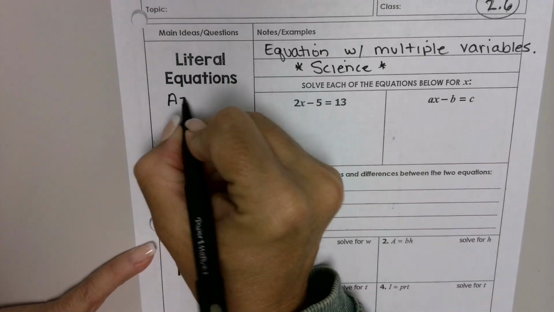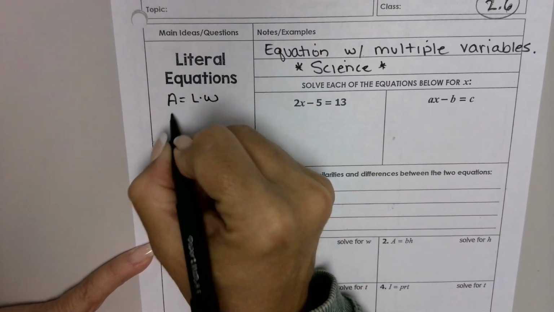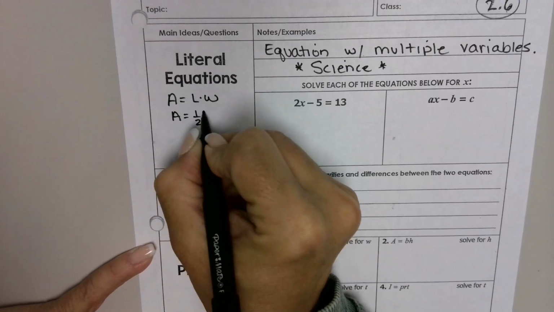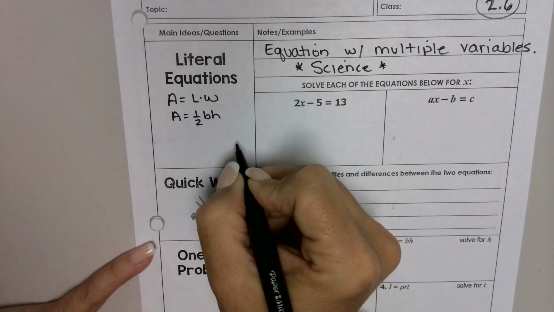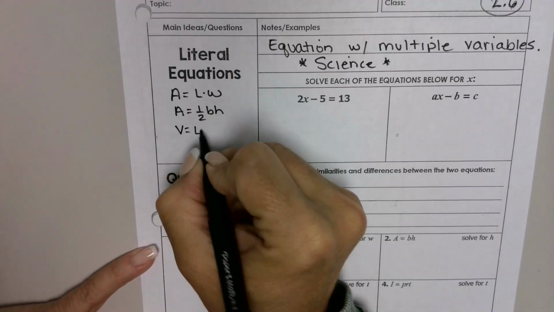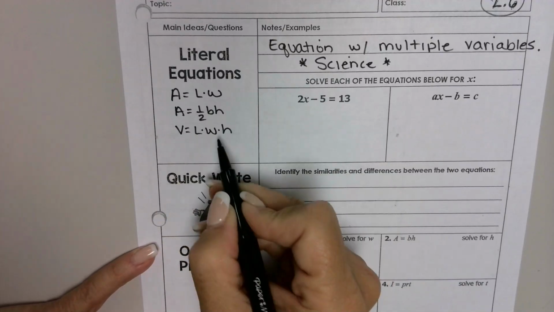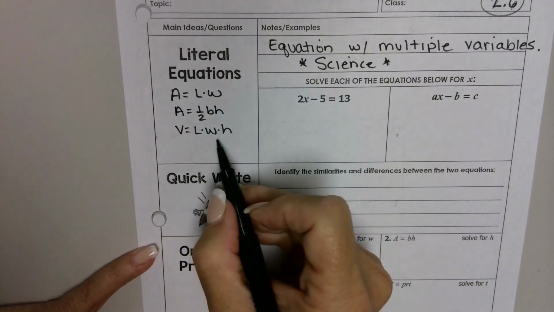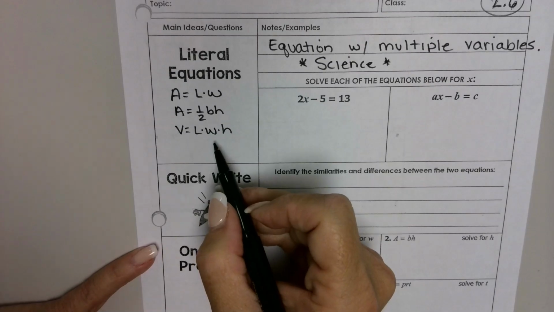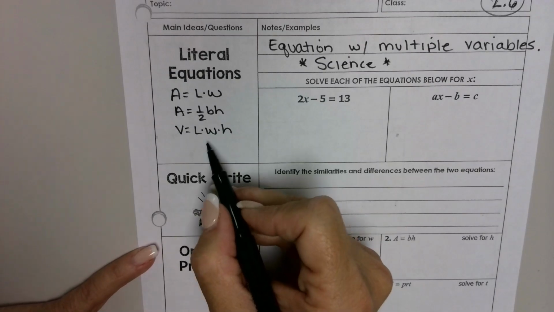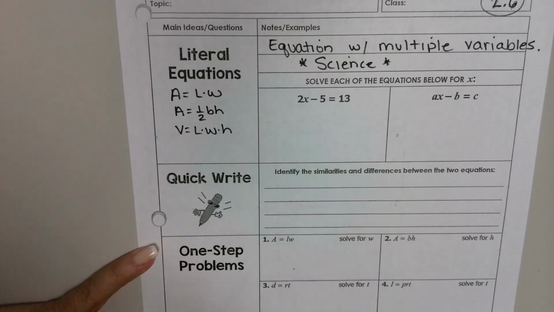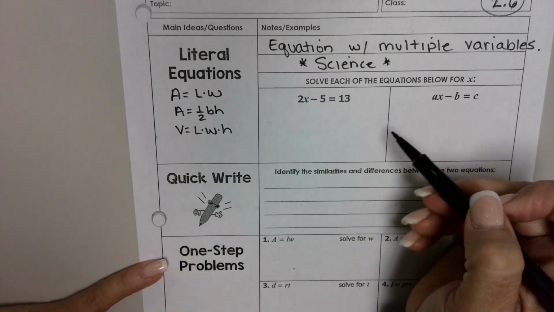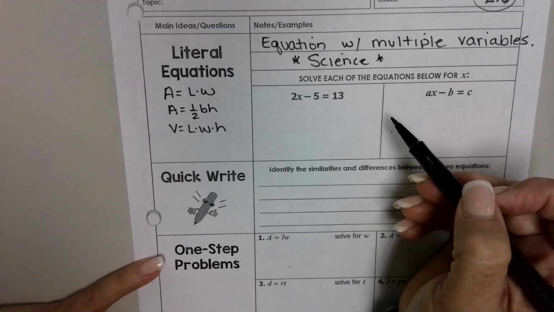So area equals length times width, or area of a triangle is 1/2 base times height, or volume is length times width times height. So these are literal equations, a whole bunch of variables, and sometimes we know what they are and sometimes we don't. And especially as you get into physics, these get even bigger, okay? So this seems very simple, but I want to talk through the steps of this.